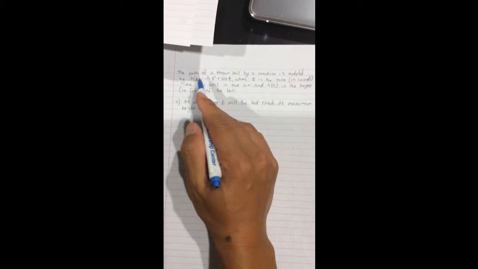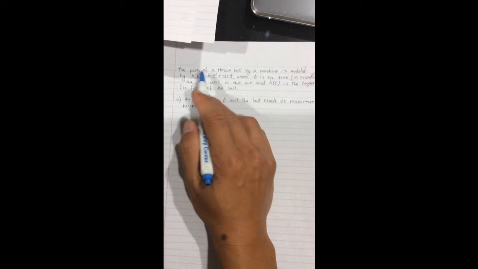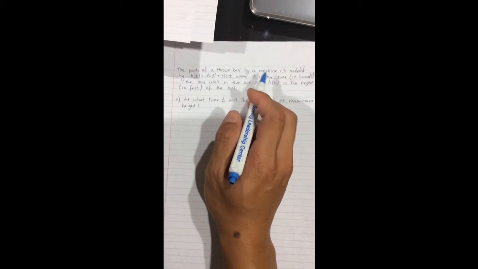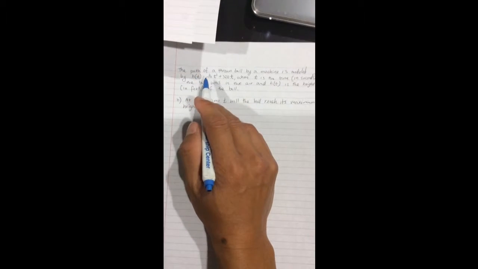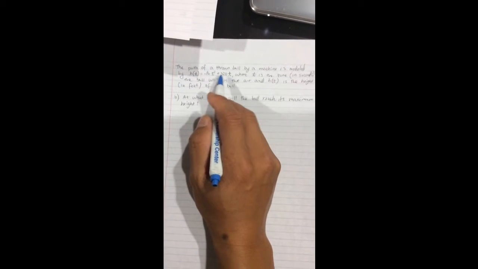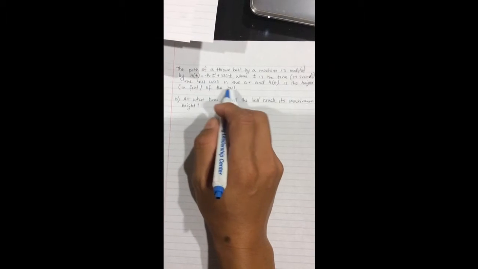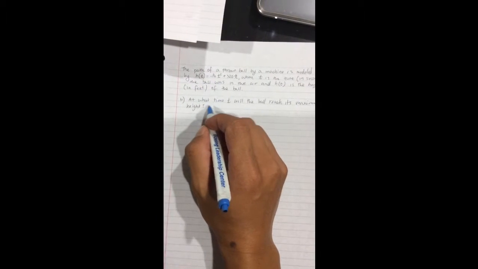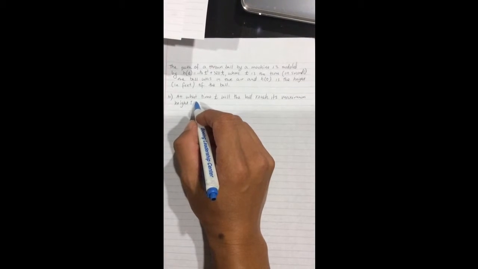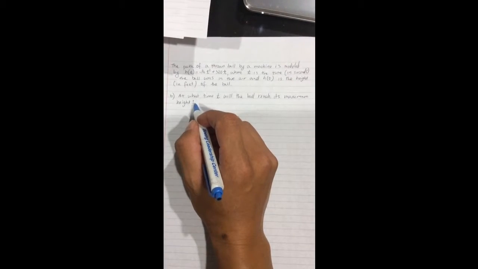Alright, so to solve this word problem, the path of a thrown ball by a machine is modeled by this equation right here, where t is the time and h of t is the height of the ball. It asks you, at what time will the ball reach its maximum height?